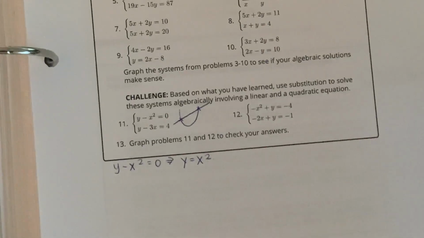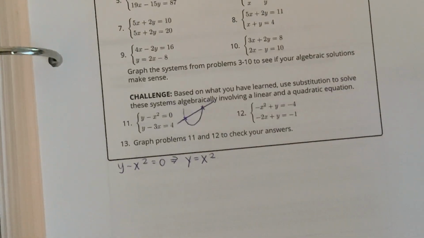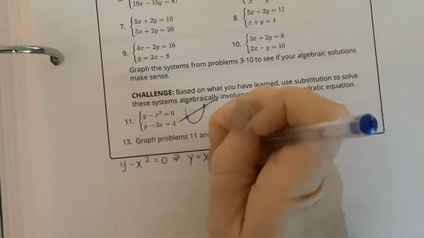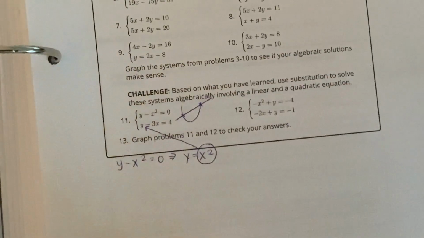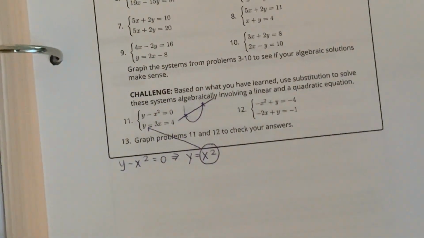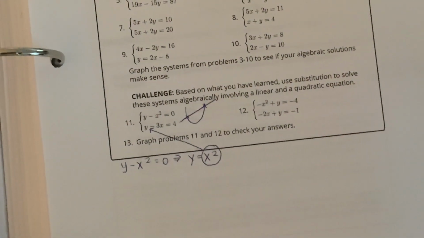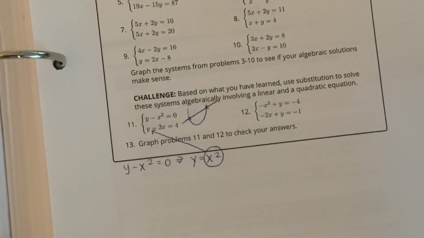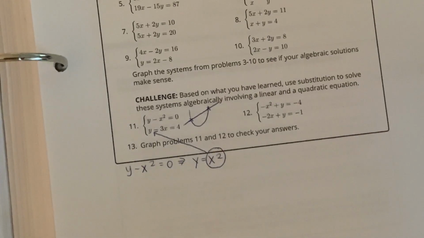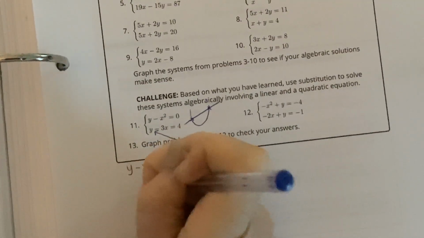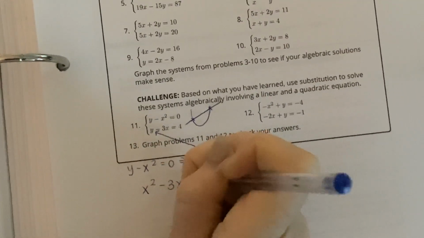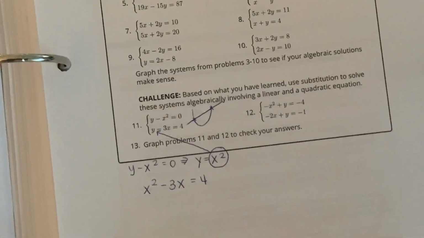So using substitution, if we solve that first equation for y, then we can take this x squared, because that's what y is equal to, and we plug it into y in our other equation. Make sure you guys are plugging it into the other equation. Some of y'all, when I was going around, were plugging it back into your original, and if you plug it back into your original, you're always going to get infinitely many, because it's like plugging it into the same line. So if I plug it in here, I get x squared minus 3x is equal to 4.